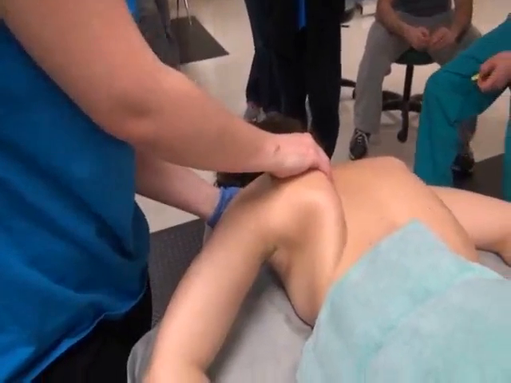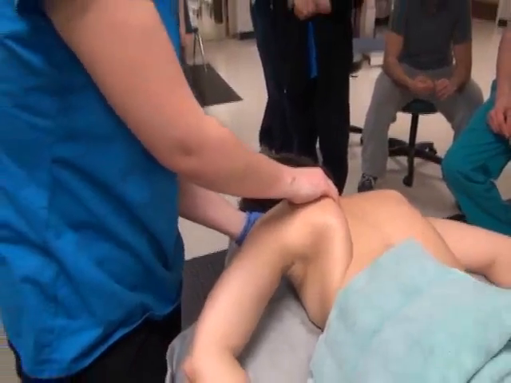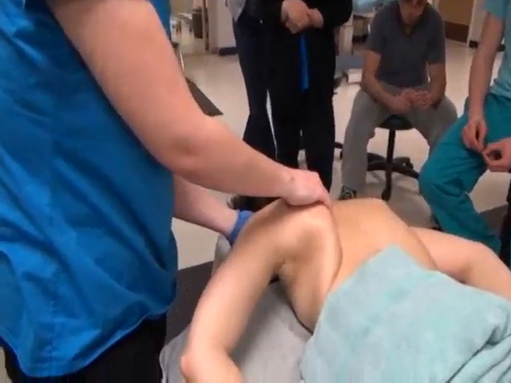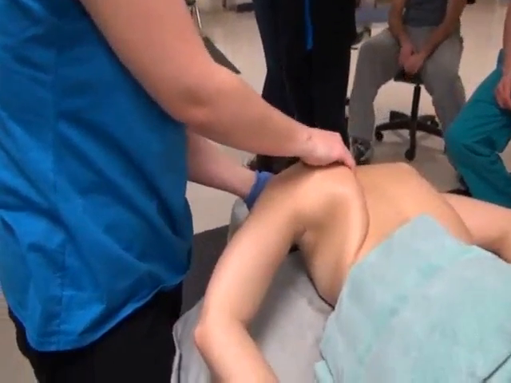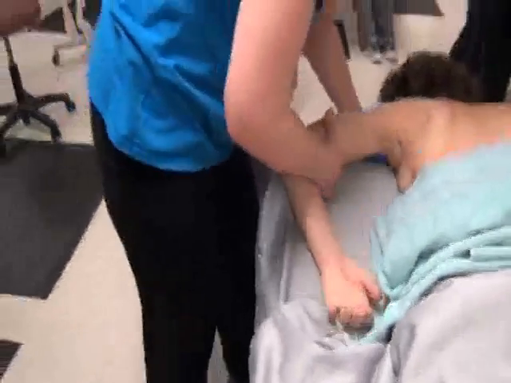You see I have my elbow against my hip for support. And you can see the lift we have on that. You can shimmy it sometimes. And feel free to move their arm off the table as well.